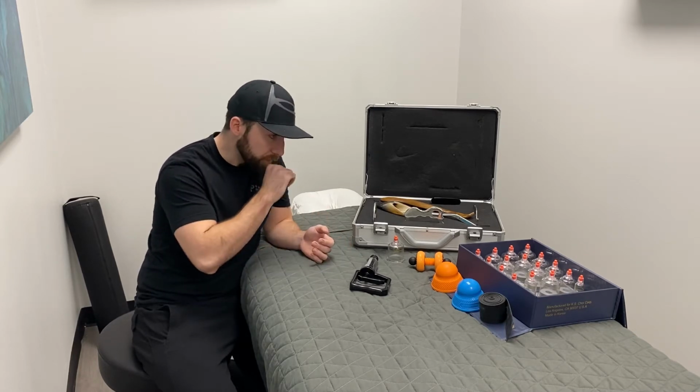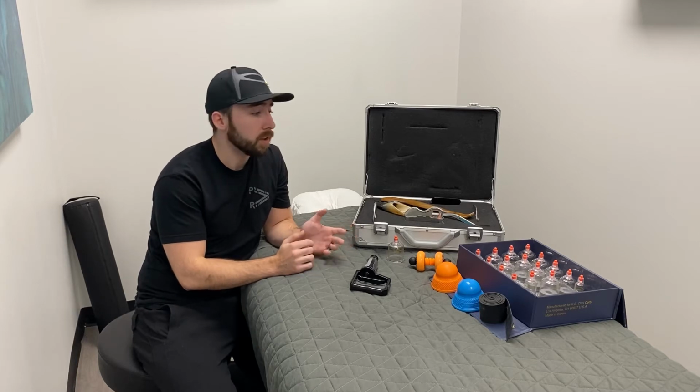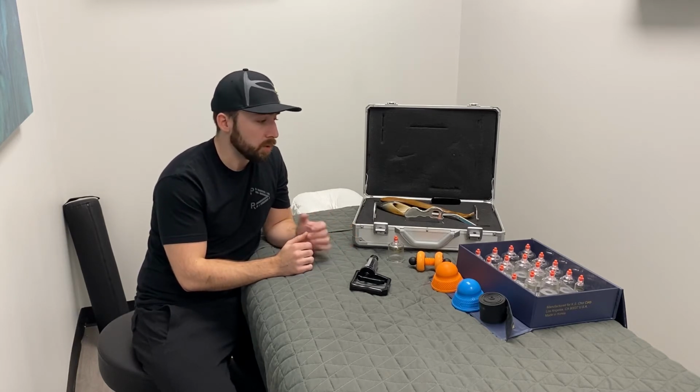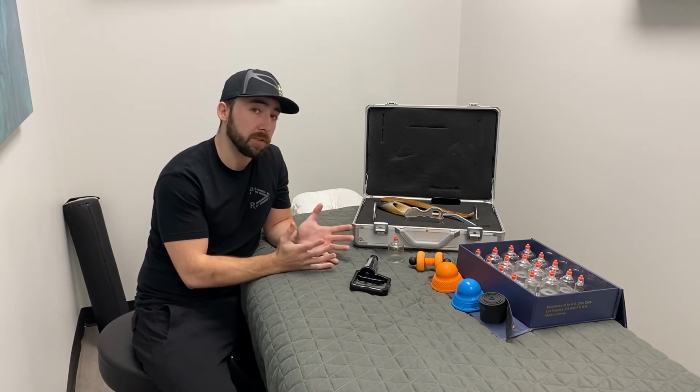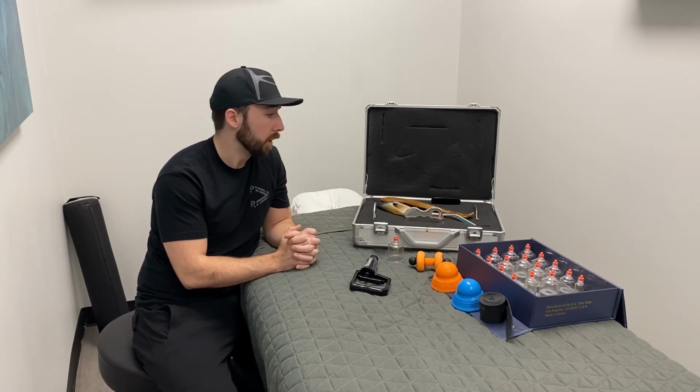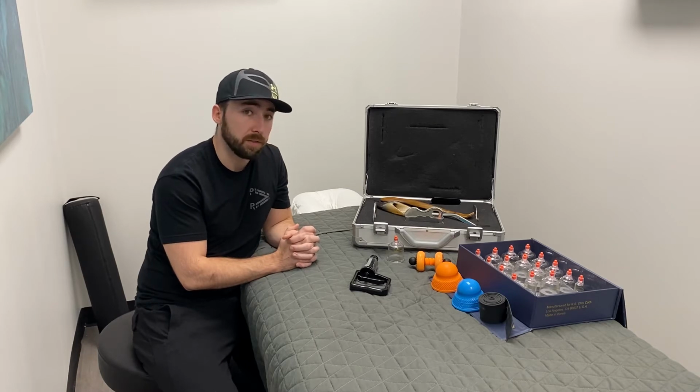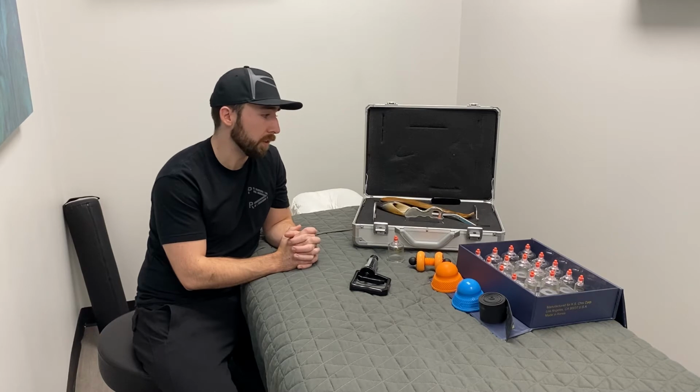There's a bunch of different stuff out there that we use. As a manual therapist, I use anything that I think will work. Nowadays, my hands are by far my best weapon. I don't use much of this stuff anymore like I used to. However, there's a time and place for everything.